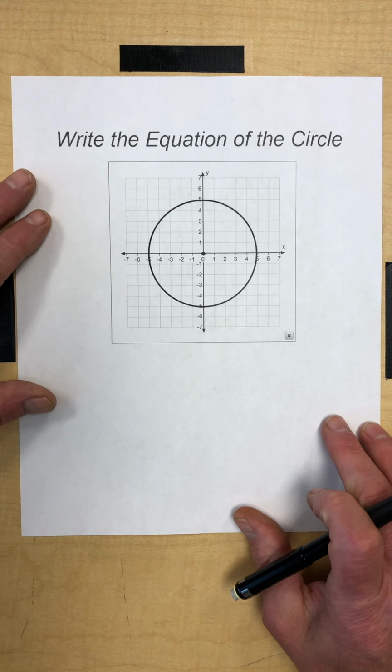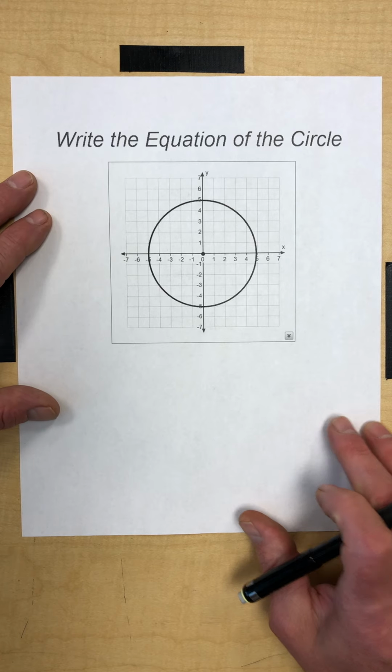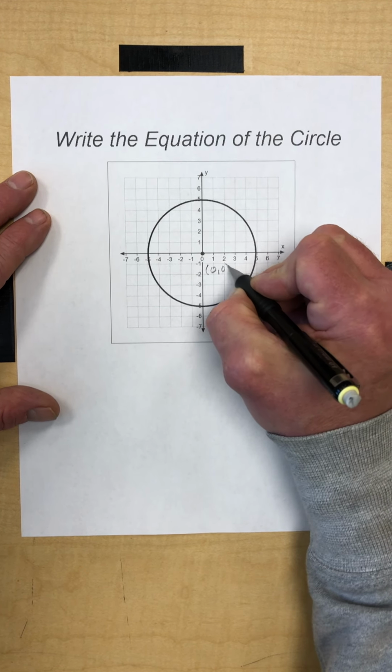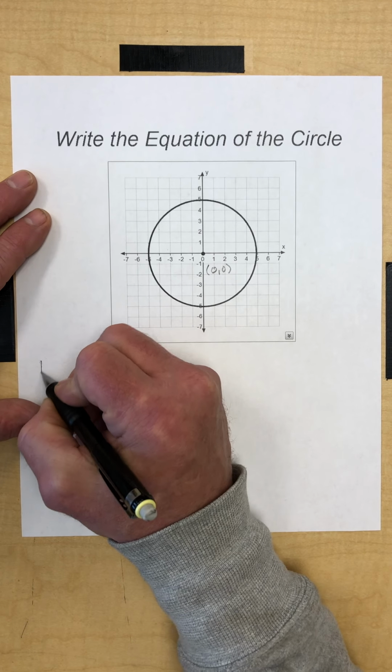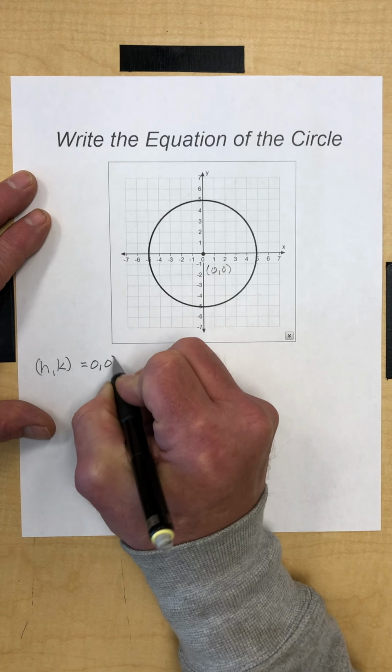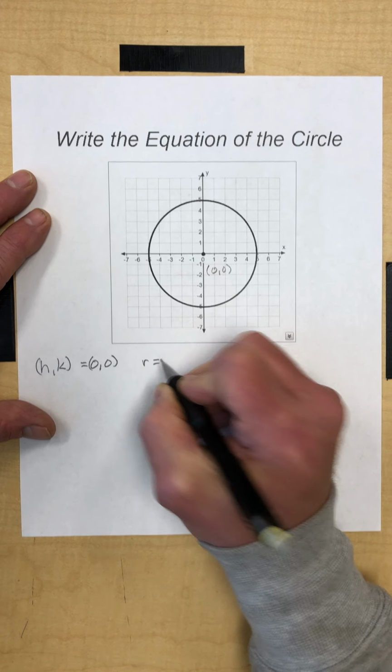Okay. One more. Let's see. Okay, well, clearly it appears that our center is at the origin, so 0, 0. Okay, so it looks like our h, k is just 0, 0. Okay, let's figure out what our radius is.